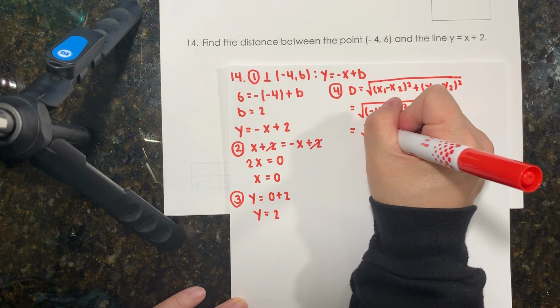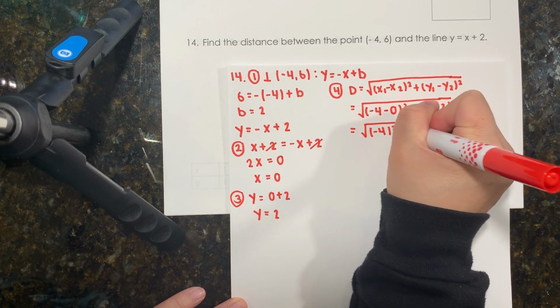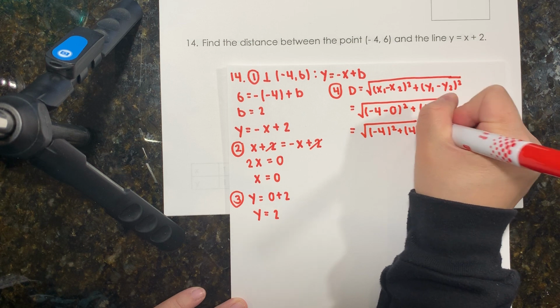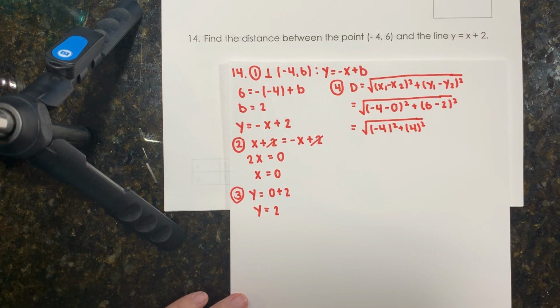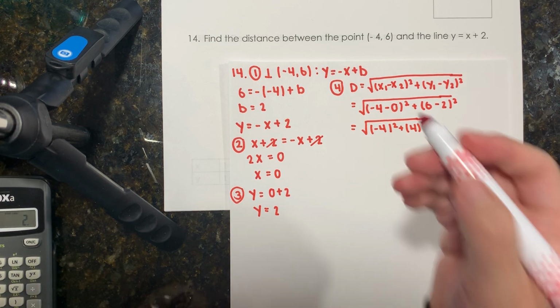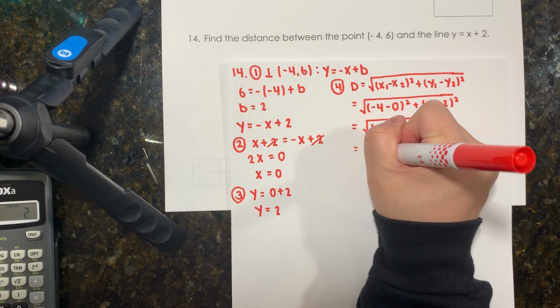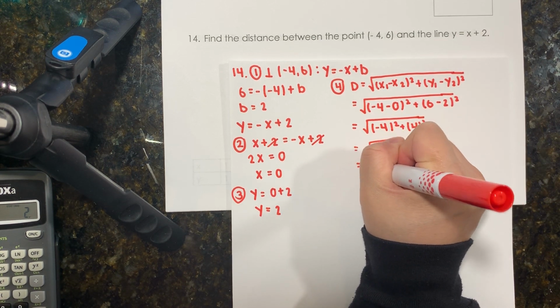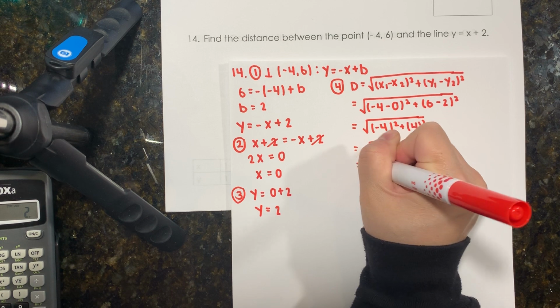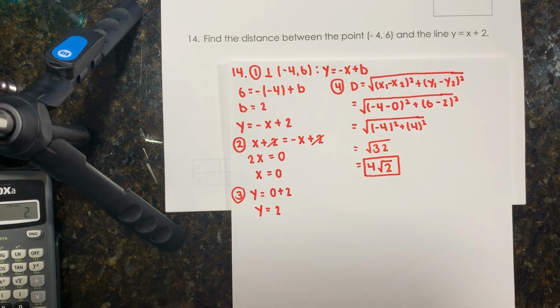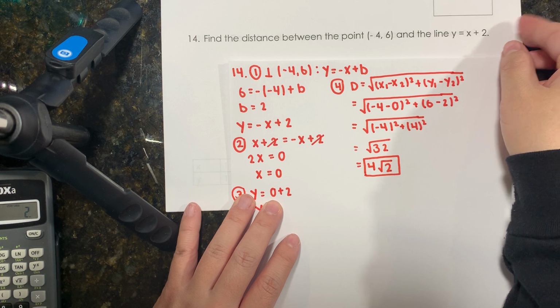So I'm left with -4 squared plus 4 squared. So 16 plus 16 would be 32. The square root of 32 can be simplified to 4 square root 2. And that would be your distance. Okay, so it's a 4-step problem. You do have to memorize all 4 steps in order for you to be able to finish that problem.